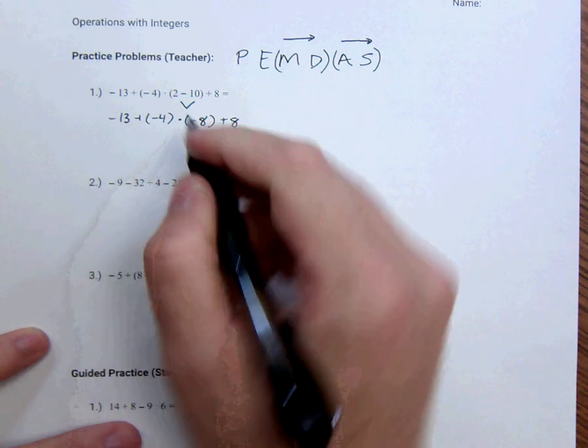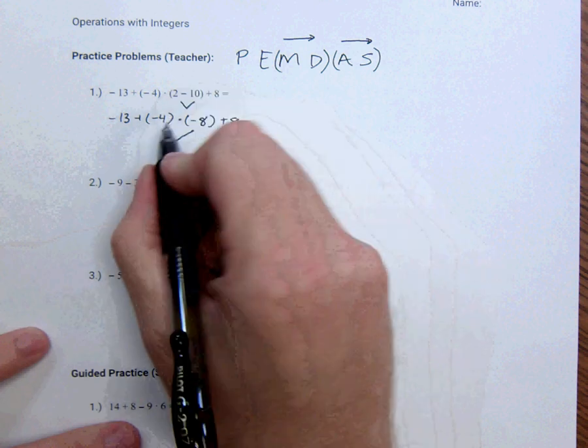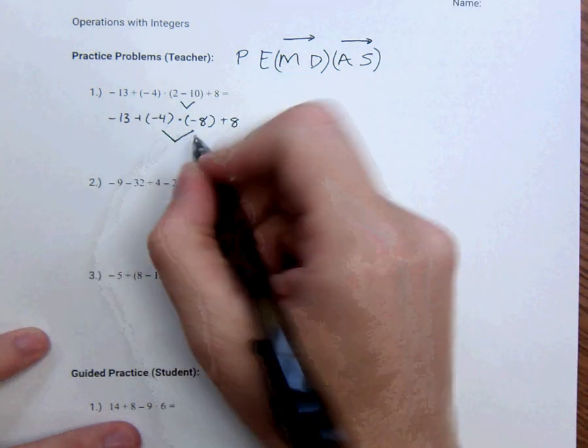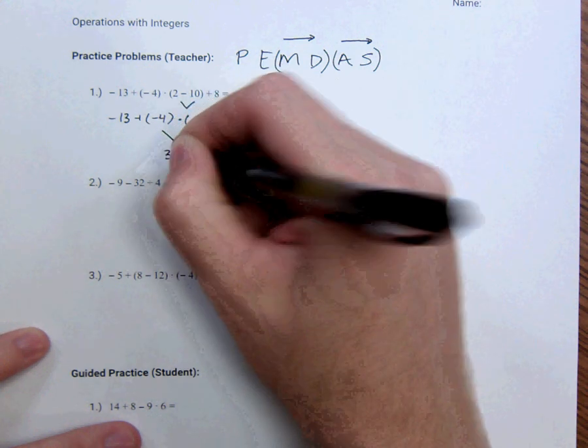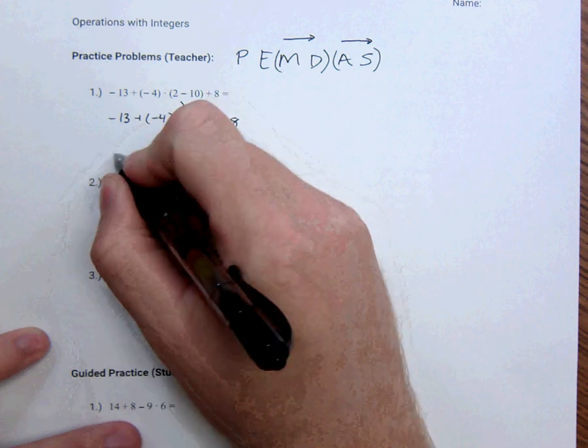Multiplication, I've got a multiplication right here. So let's multiply these two together. Negative 4 times negative 8. A negative times a negative is a positive. 4 times 8 is 32. So this is going to be a 32, and it's positive. Plus a positive, don't have to worry about that.